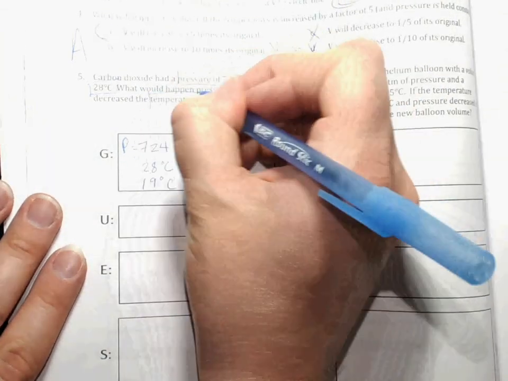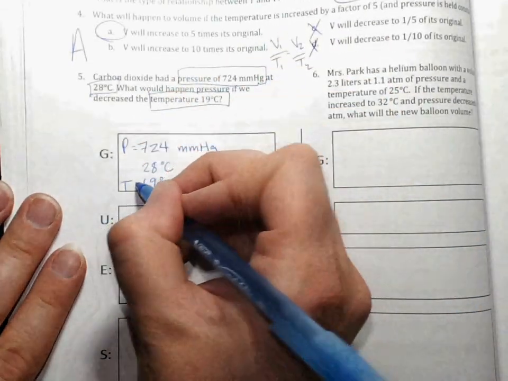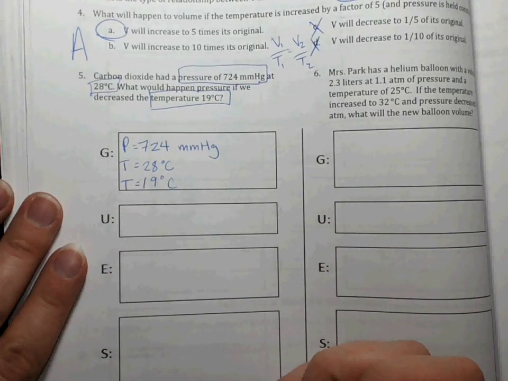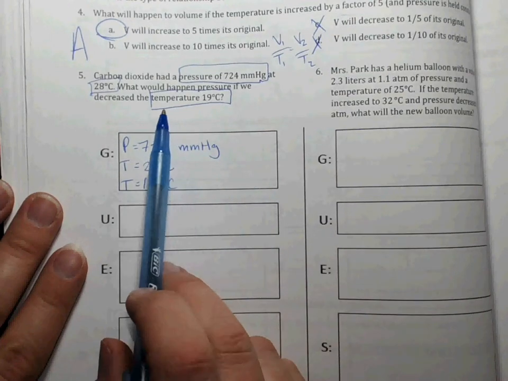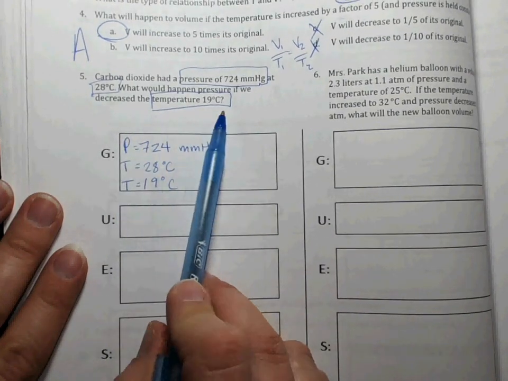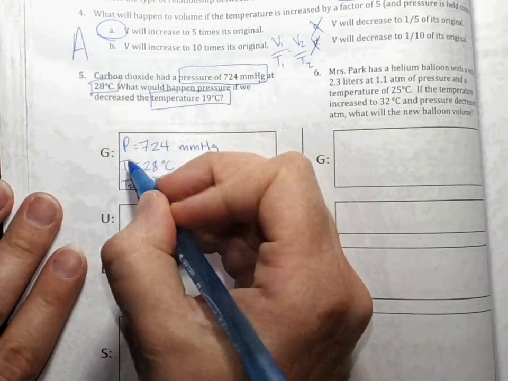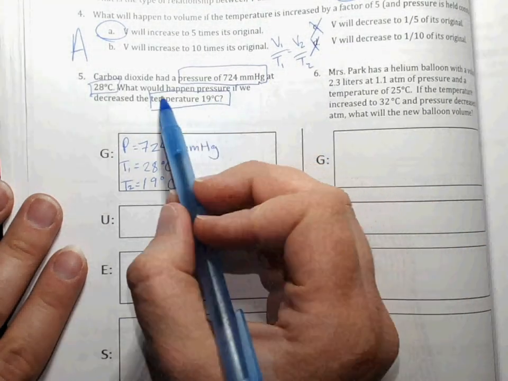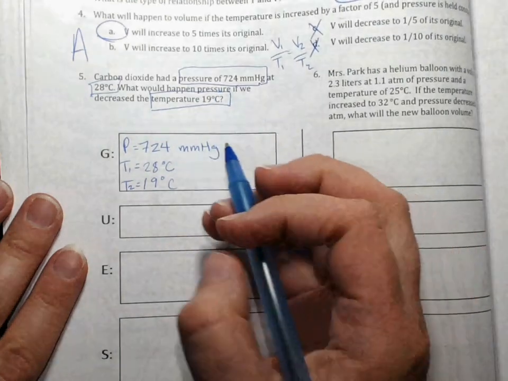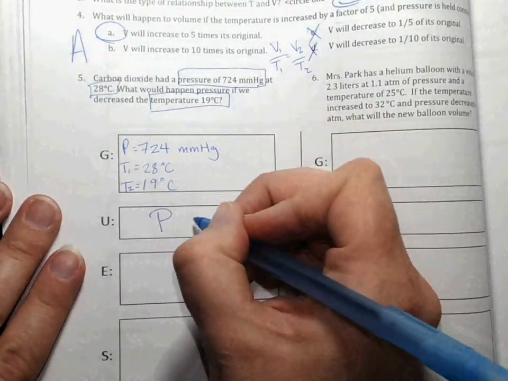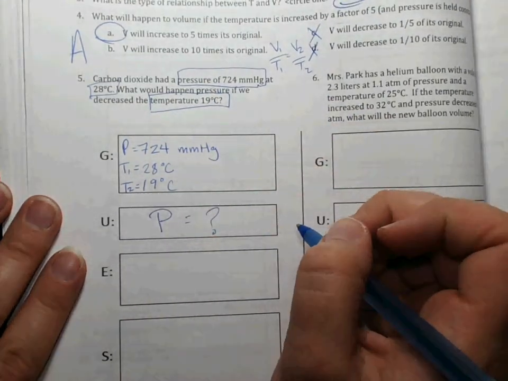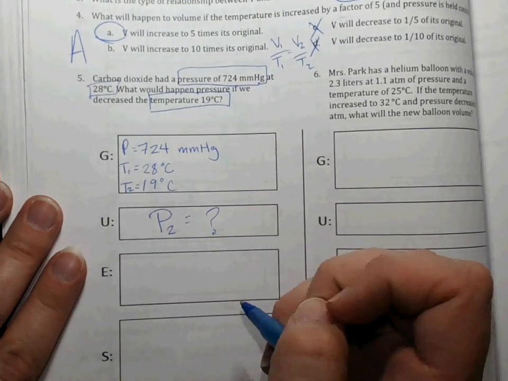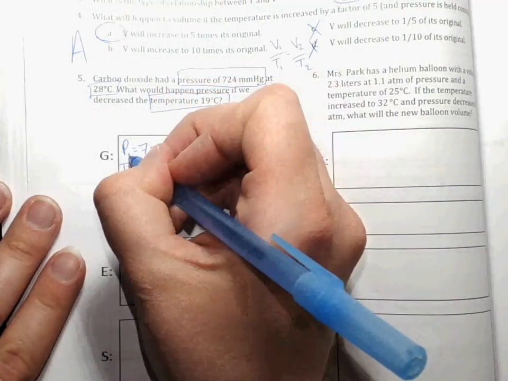So they tell me that Celsius is temperature. That means this other one is also temperature. They're telling me that 19 is after it decreases, so that's my second temperature. 28 is my first temperature. They're also asking what will happen to the pressure, so that means pressure is what I'm looking for. If they're asking what will happen to the pressure when I change it, after a change is always going to be your 2, which means 724 before my change is my number 1.